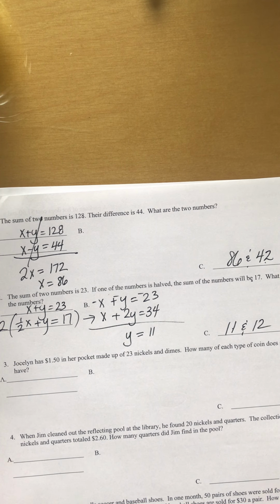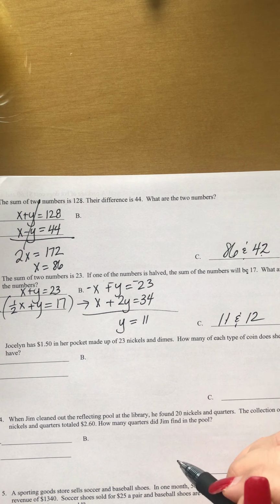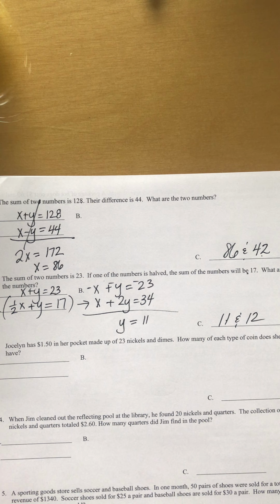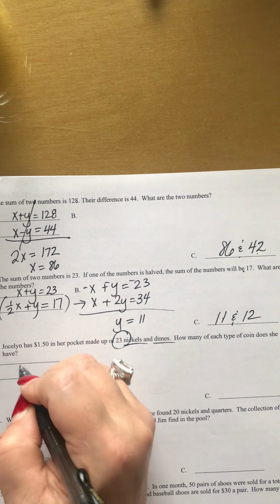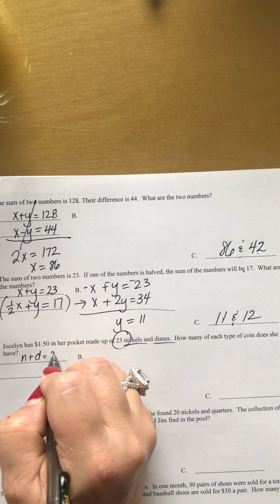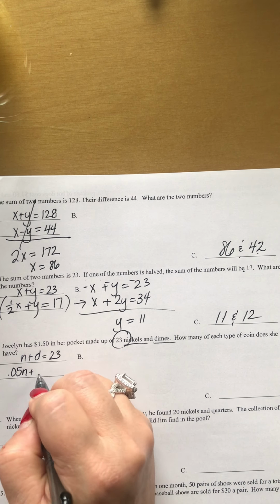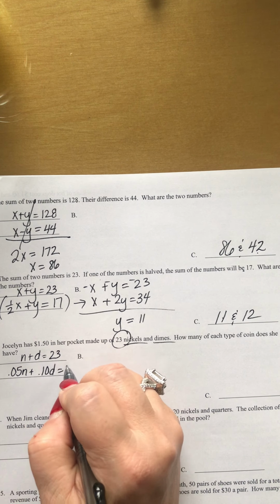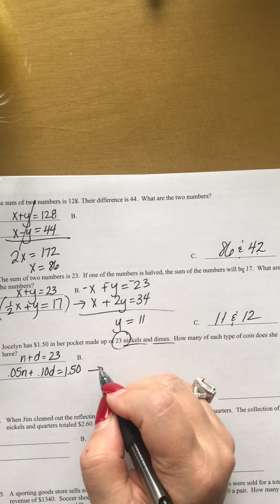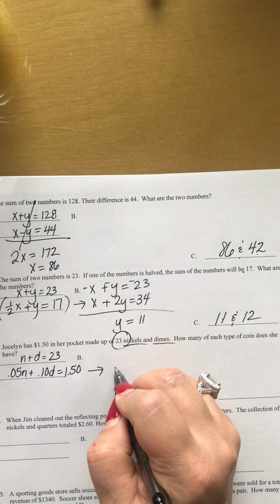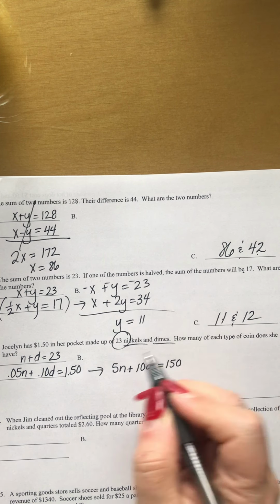Okay, another money problem. This is almost an exact problem from the previous pages. We've got nickels and dimes, and we have 23 of them. So n plus d equals 23. A nickel is 5 cents, 0.05. A dime is 0.10, and we have $1.50. For the second equation, I'm going to move the decimal over 2 places: 5n plus 10d equals 150. I just moved the decimal over.